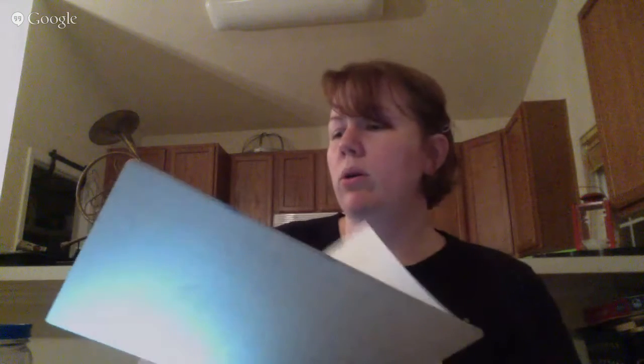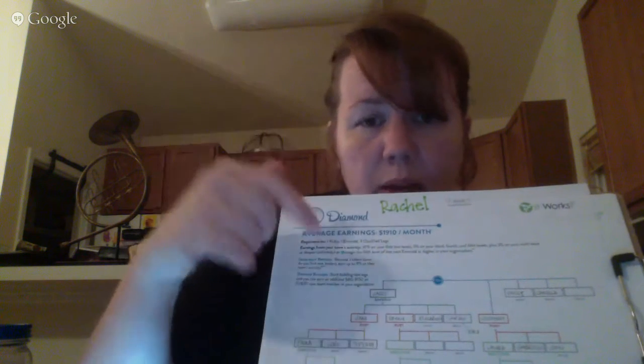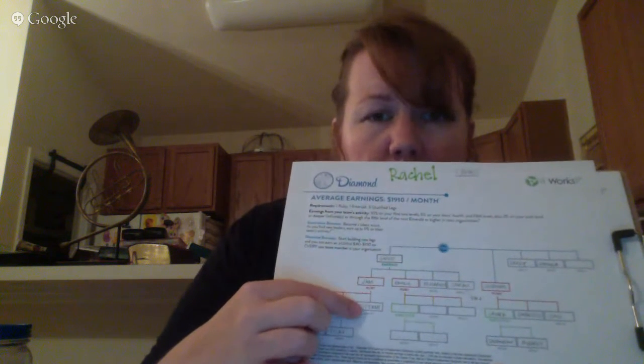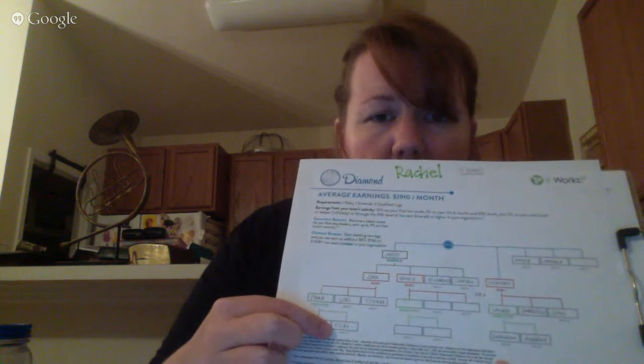So if you have a 3 level, this would be level number 1. This is the emerald. Level number 2, or still level number 1, because this is a ruby, and these are the 5 people on the top line that you need for diamond. Remember what we talked about at the team meeting? 5 people on the top line, 1's an emerald, 1's a ruby. And then this would be level number 2, and level number 3, and level number 4.